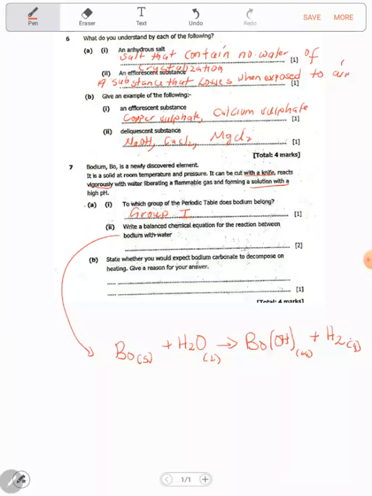Then it says: state whether you would expect bodium carbonate to decompose on heating. No decomposition. It won't decompose easily, because these are very reactive metals, and once they react, the electrons are fully bonded, so to decompose they require a lot of energy for the bonds to be broken. I think that helps.